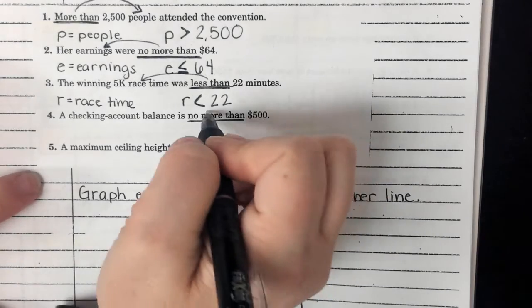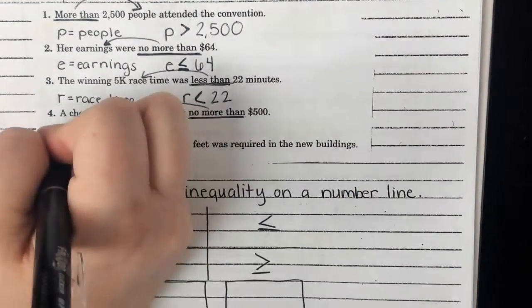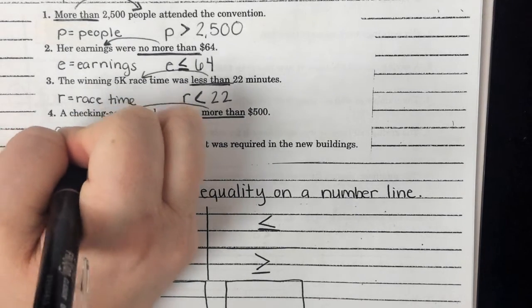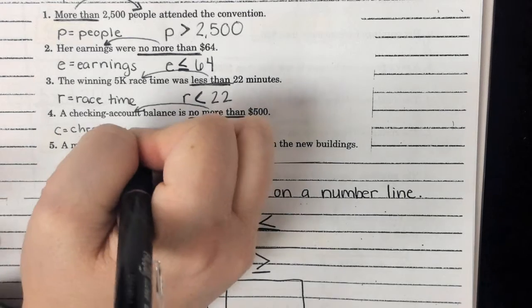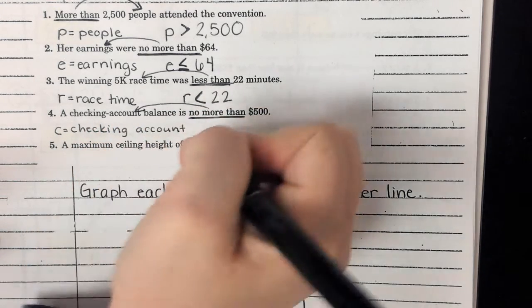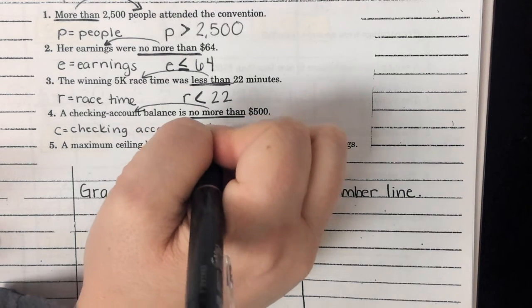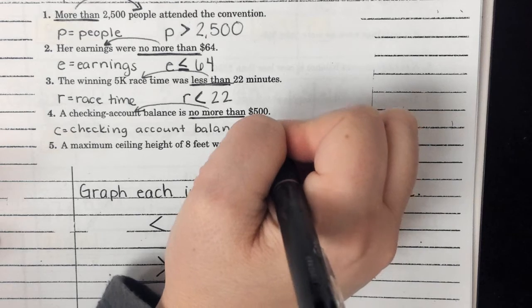The checking account balance. So no more than, we're talking about the checking account balance. I'm going to say C is for checking account balance. Okay, so I have C.